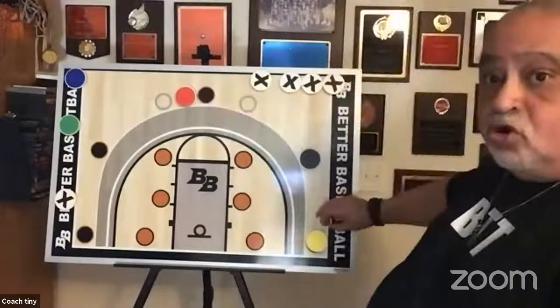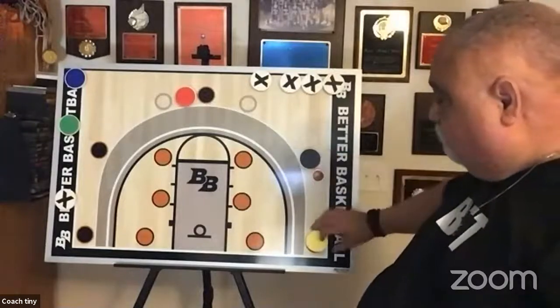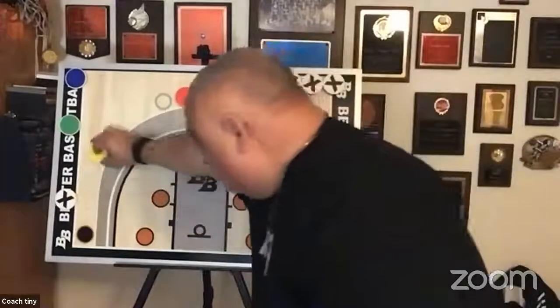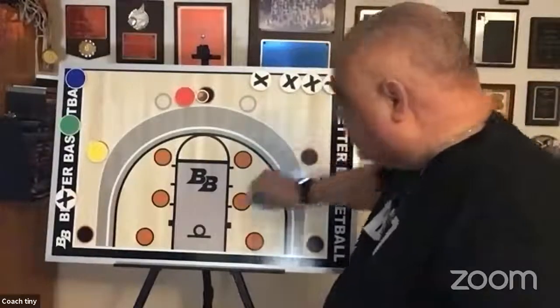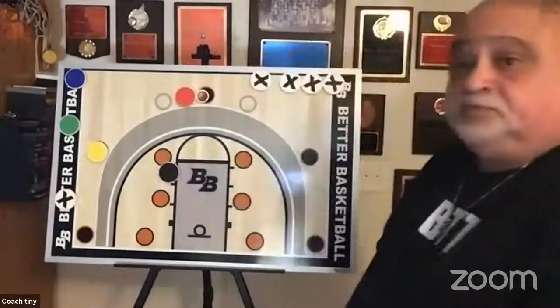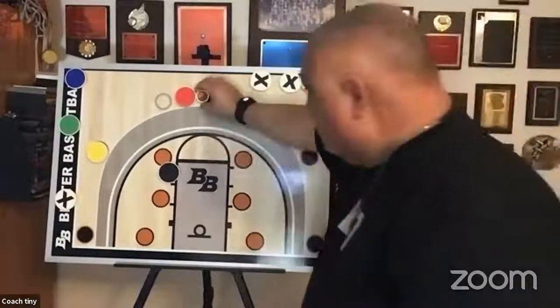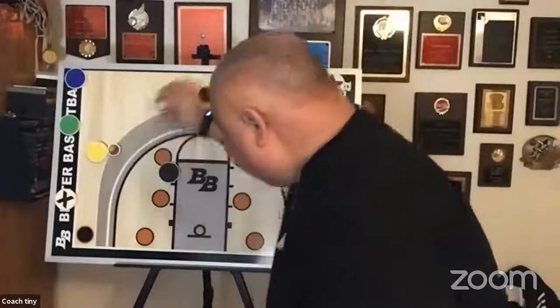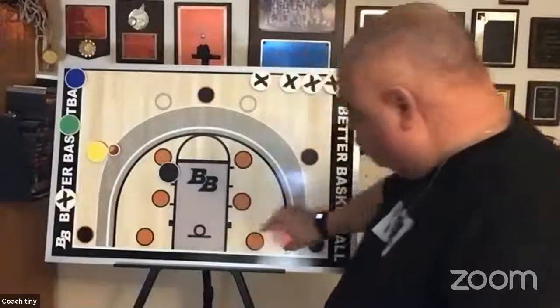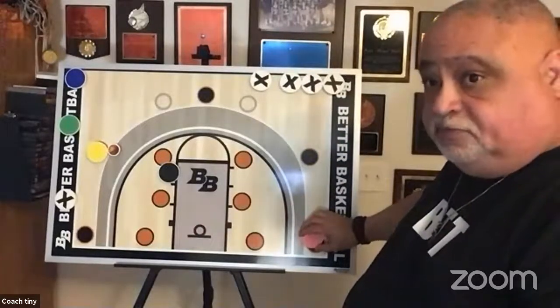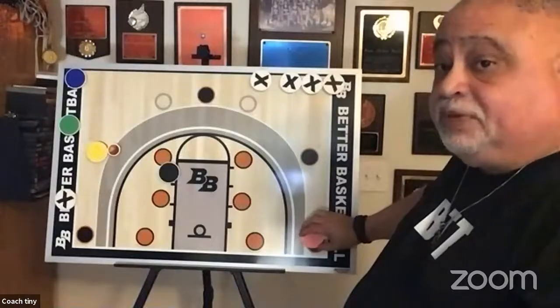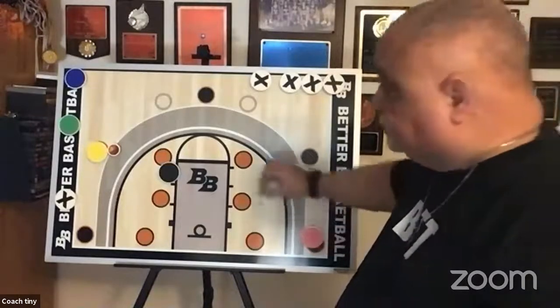The ball starts in the corner. Pass. Basket cut. Pass. Basket cut. Post. So now I pass, I basket cut, and go to the pitch position. I'm available. I'm shot ready. That doesn't happen if you don't practice it.